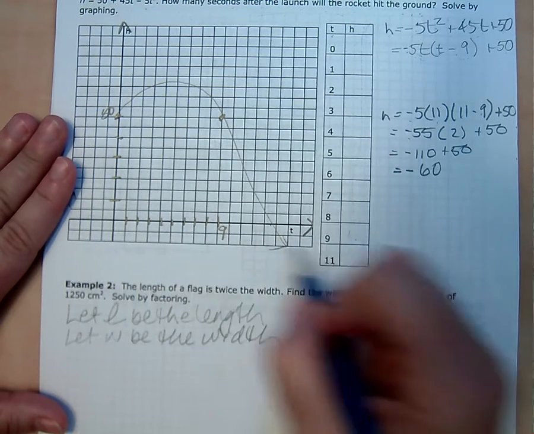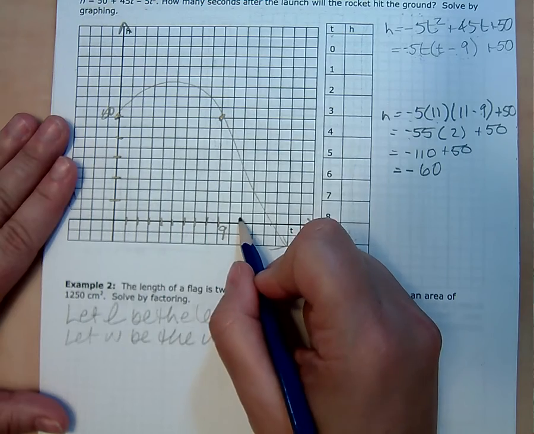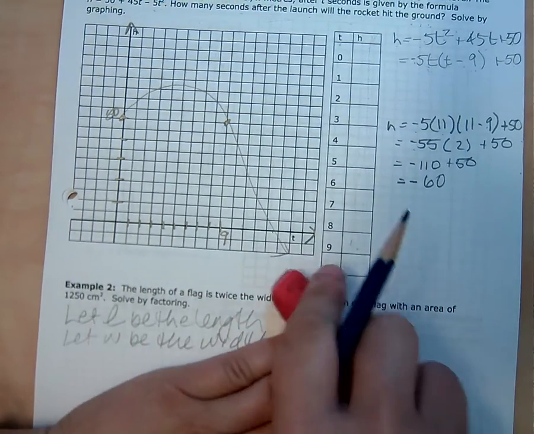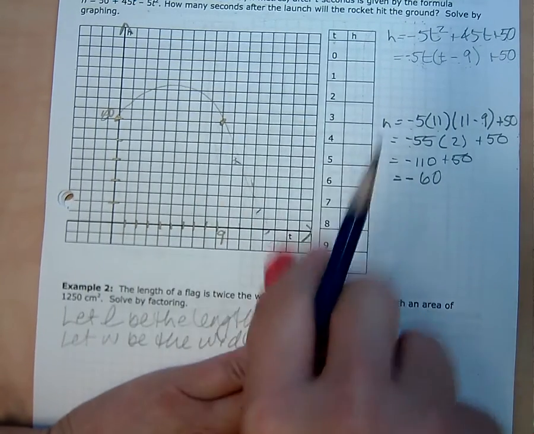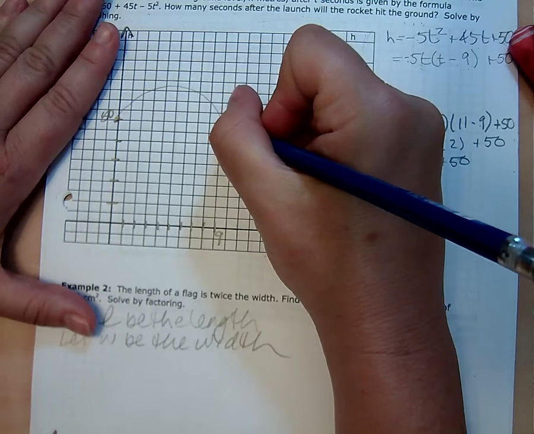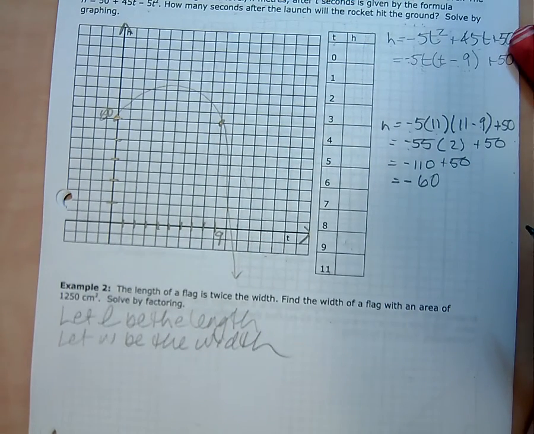So at 11, we're already way down here at negative 60. Which is why we do math in pencil, one of the many reasons. I'm going to do something more like that. That's more accurate for our graph.